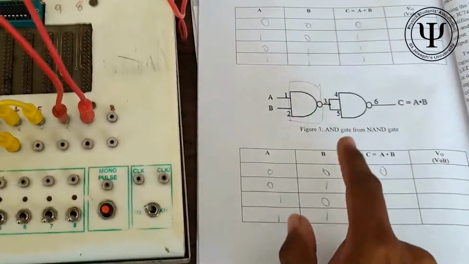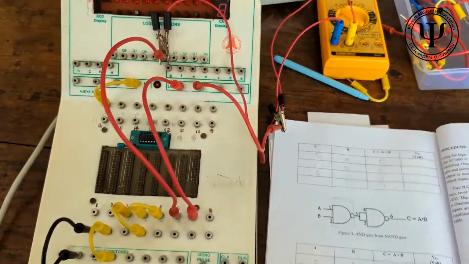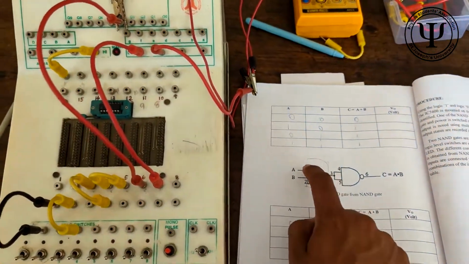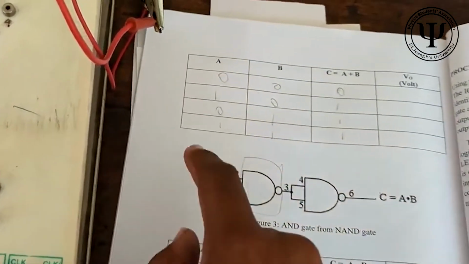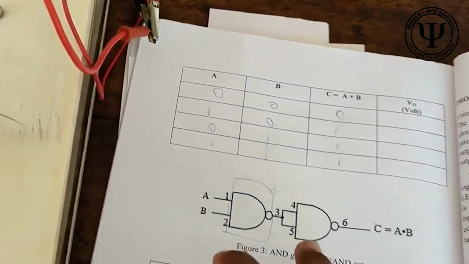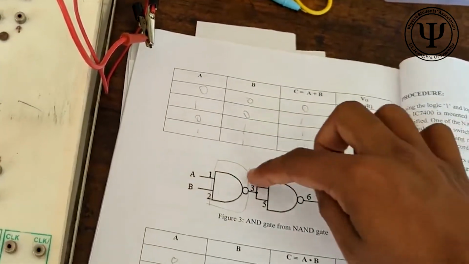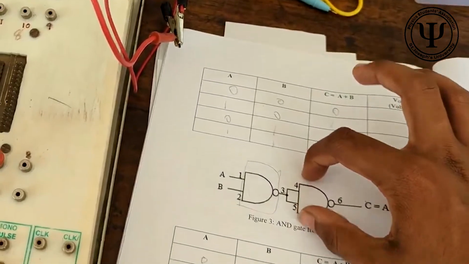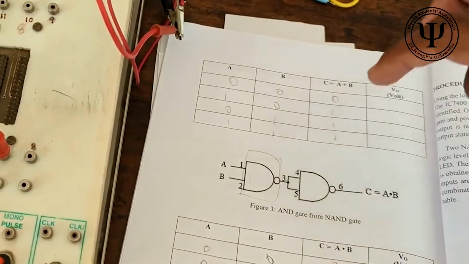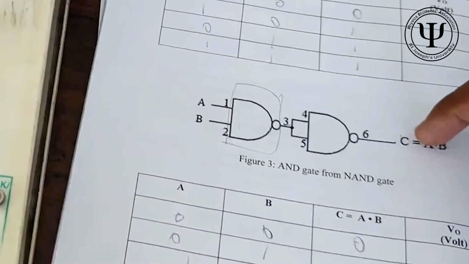We have AND gate. This is a circuit diagram. Everything else stays similar. The only change is 1 connects to input, 2 connects to another input. A and B are the 2 inputs, and this connection is internal between 1, 2 and 3. Then 3 needs to be connected to a connection between 4 and 5. 4 and 5 are connected, 3 is connected to that. From there we're connected to 6, and 6 to output, which is C.